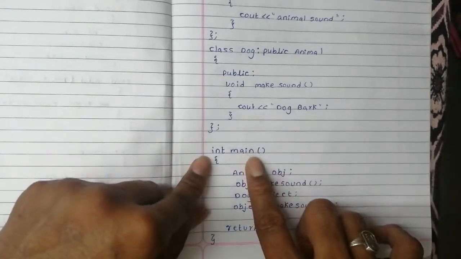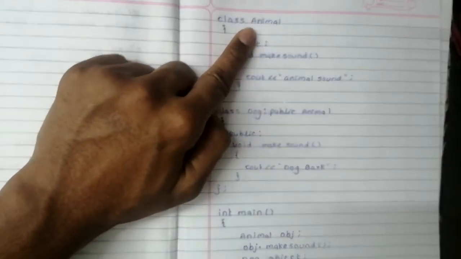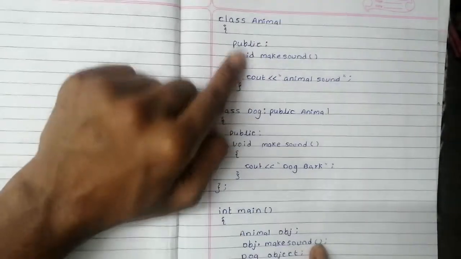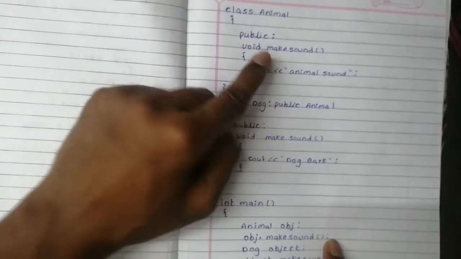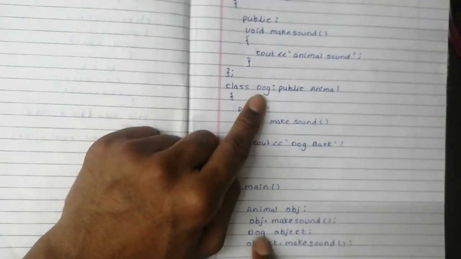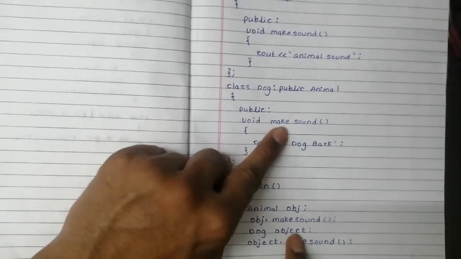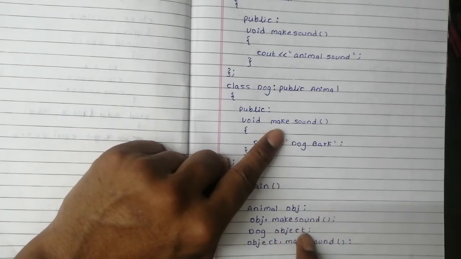Here we need to call in the int main function. First, the Animal object: obj dot makeSound. The function name should be called, so obj dot makeSound. And for the other class, Dog, we need to create a Dog object and call this function makeSound, object dot makeSound. We need to declare it like this. At the end we need to put a return 0.